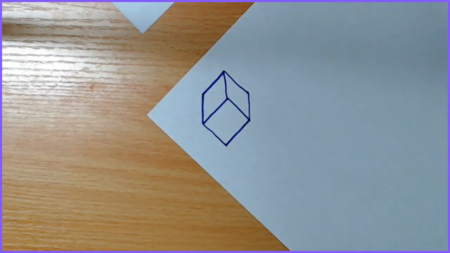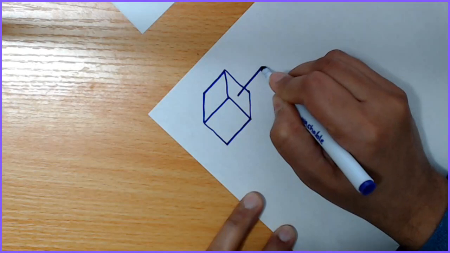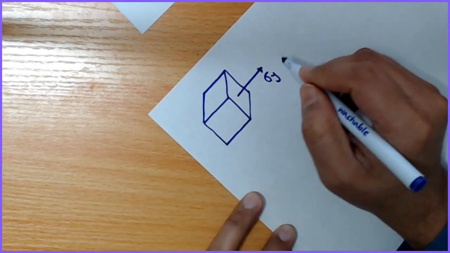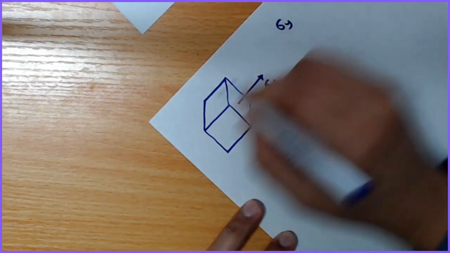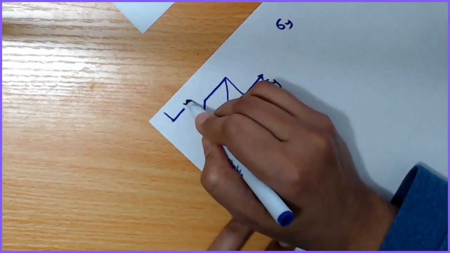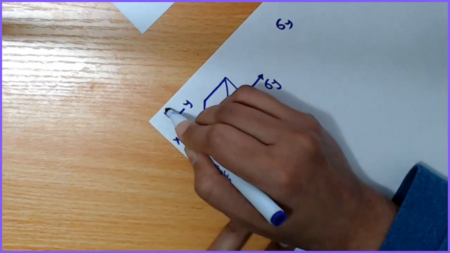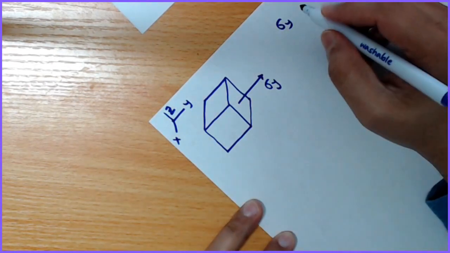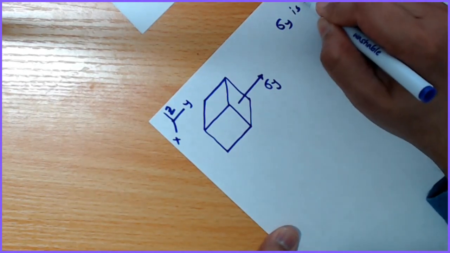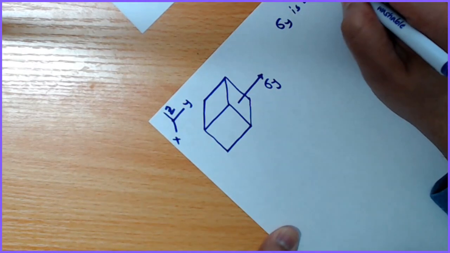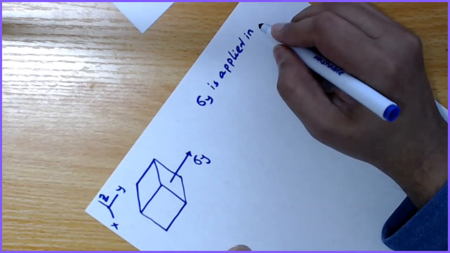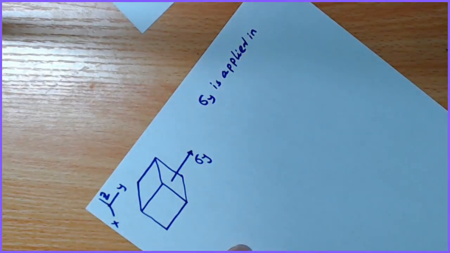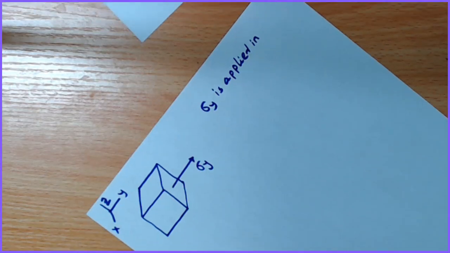This is my sigma y, and remember my original coordinates: y, x, z. Sigma y is applied in y direction.